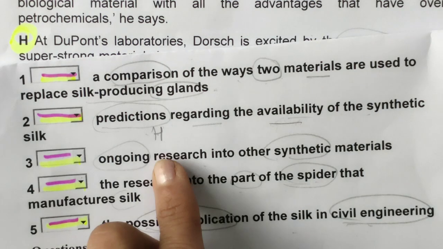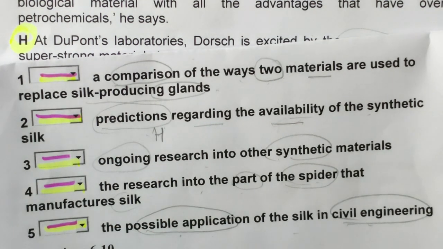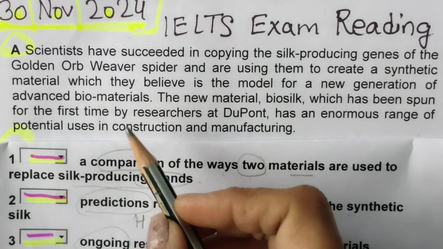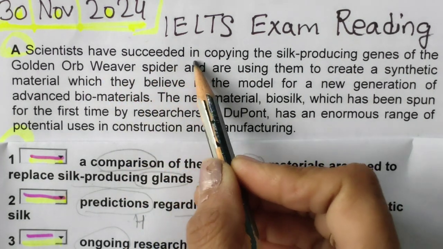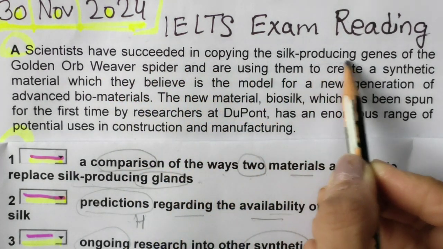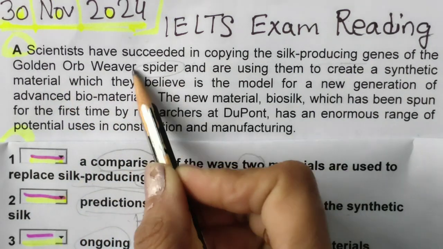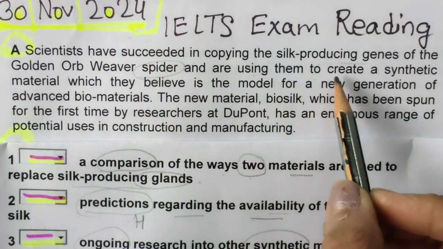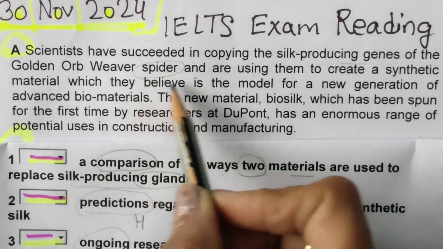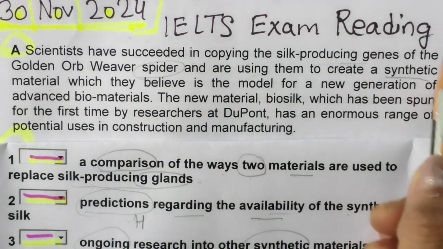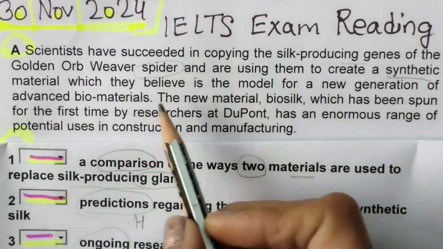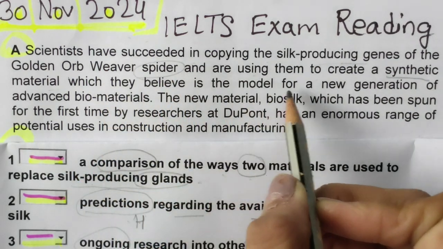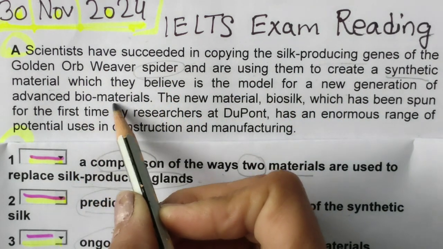Okay, now let's read from A paragraph. So this is my A paragraph. See this: scientists have succeeded in copying the silk producing genes of the golden web spider, and this is almost an introduction. Using them to create a synthetic material. See this synthetic material. So all over they may be talking about synthetic material made from this spider, which they believe is the model for a new generation of advanced biomaterials.